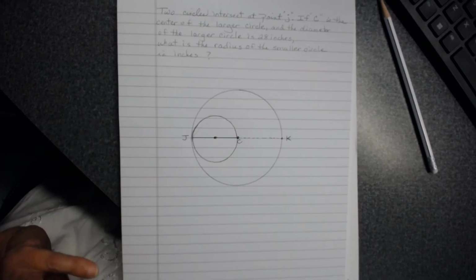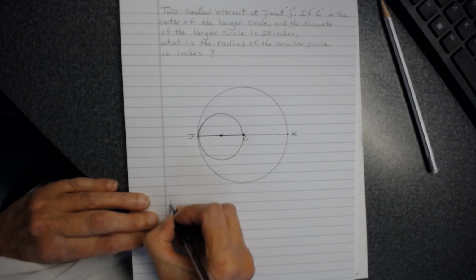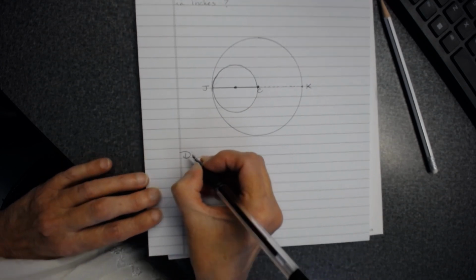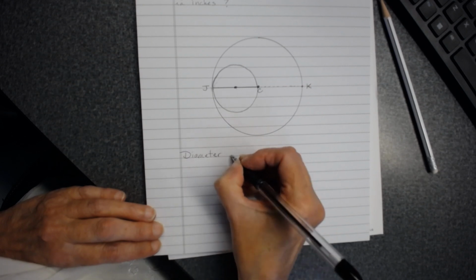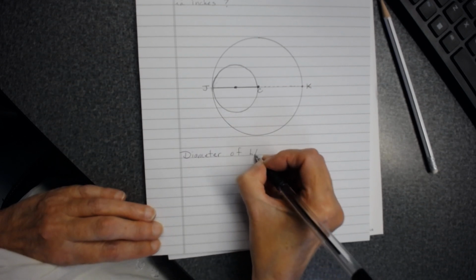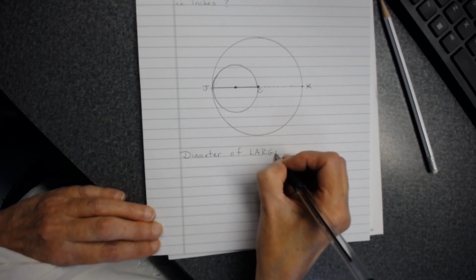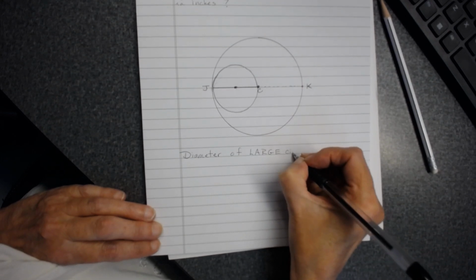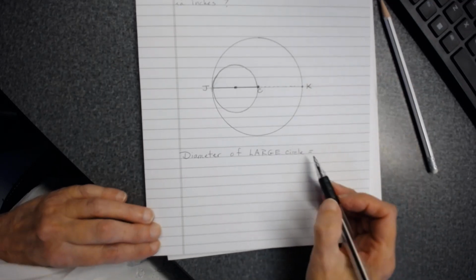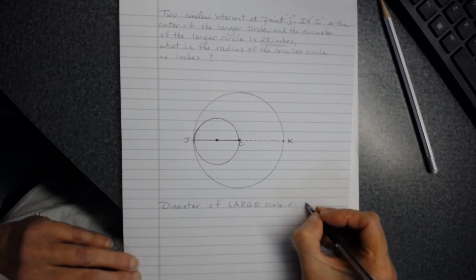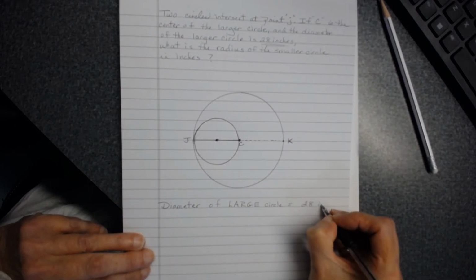Okay? All right, so remember, let's just make some notes here. Diameter of the large circle is 28 inches. It tells us right there, 28 inches.